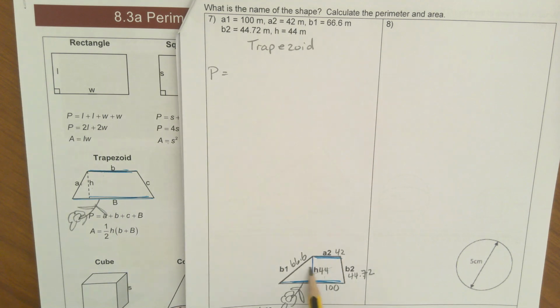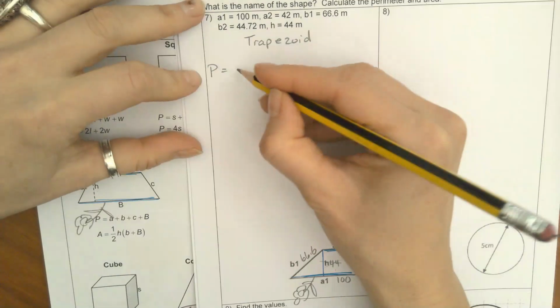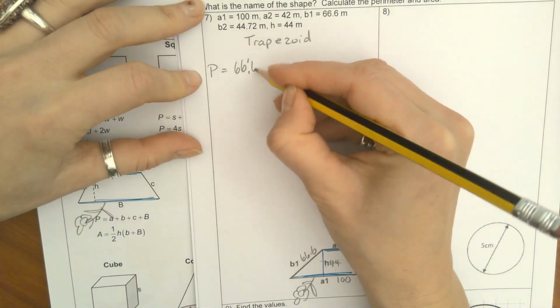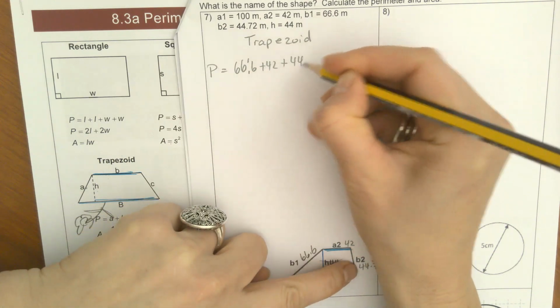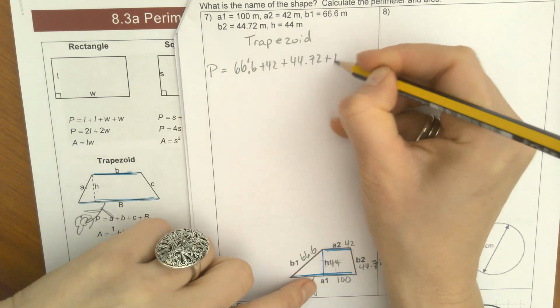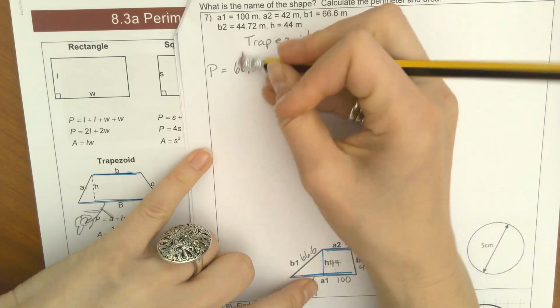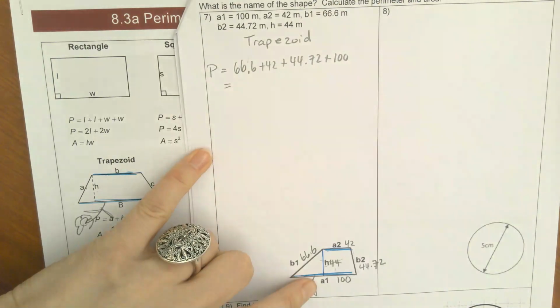Yeah, we're not going to use this one because we only want the outside numbers to add up. So 66.6 plus 42 plus 44.72 plus 100. Okay, and that's going to equal, what is that?